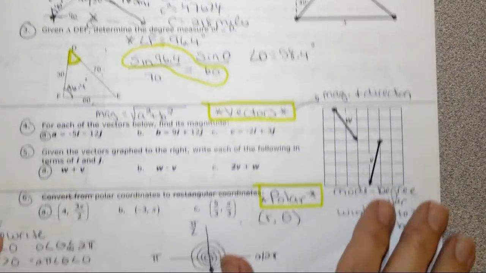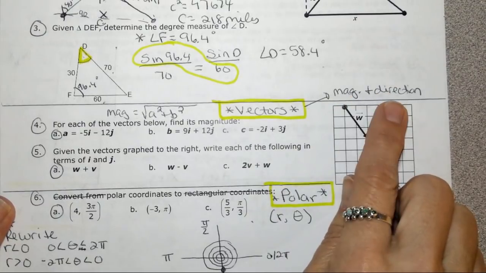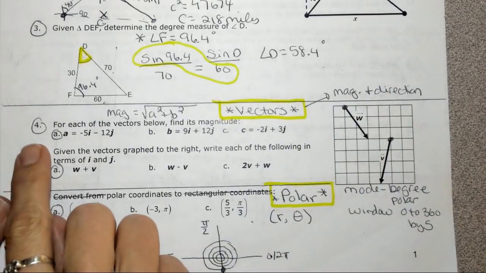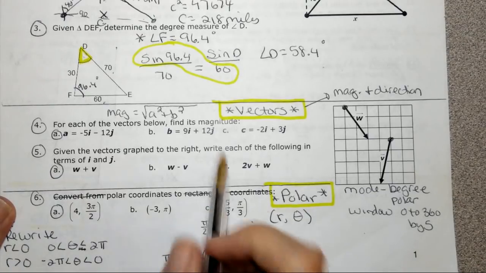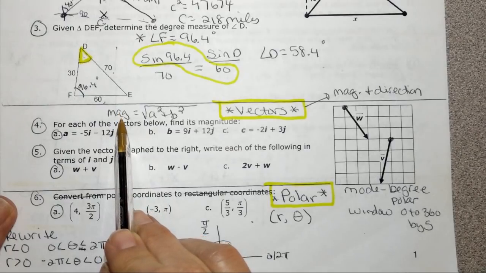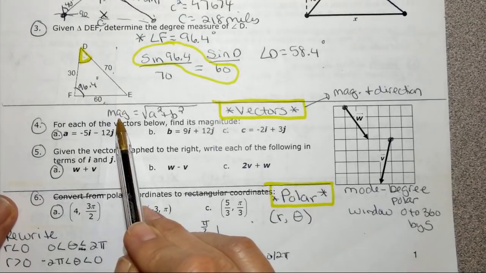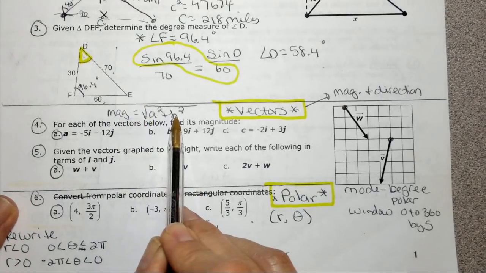This is the next thing we talked about this year. Vectors always have a magnitude and a direction. Number 4 says, for each of the vectors below, find its magnitude. In order to find the magnitude, you have to know the formula. They will not give you this formula on the test. It's something you need to know. So to find the magnitude, we're going to take the square root of a squared plus b squared.